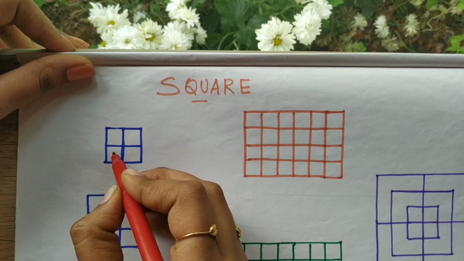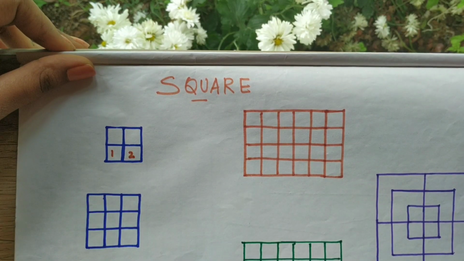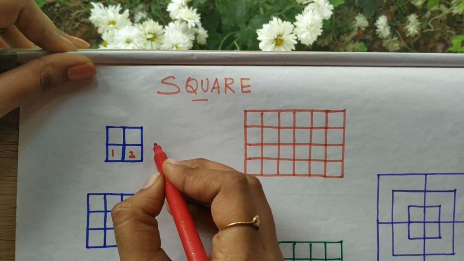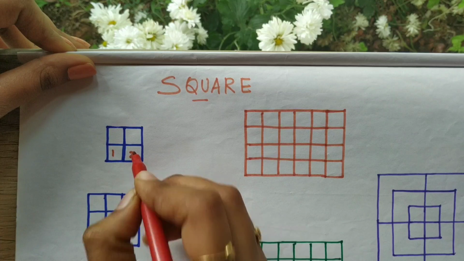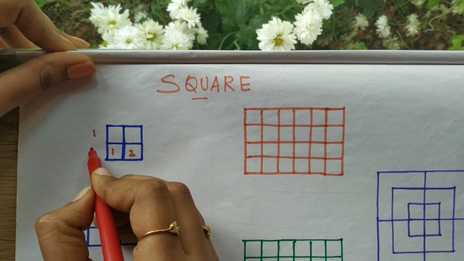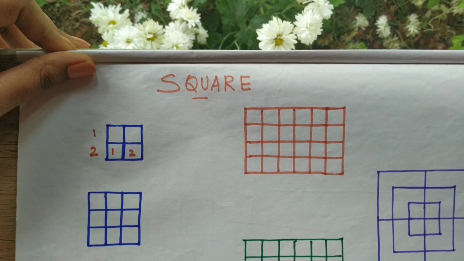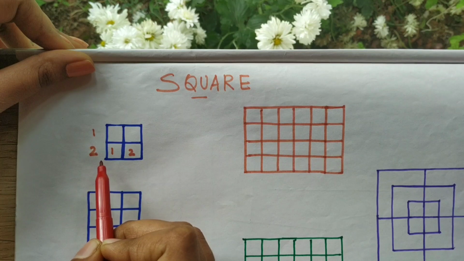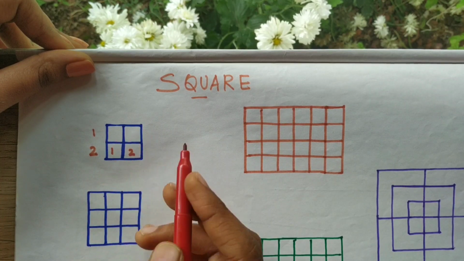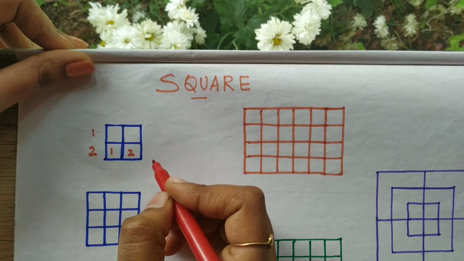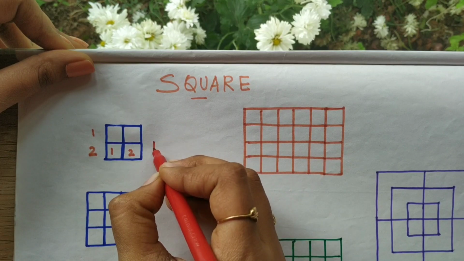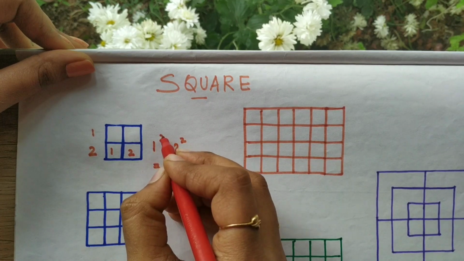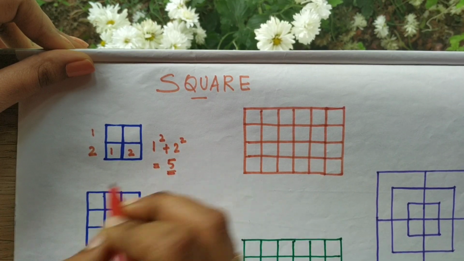What we have to do is count the base, this column. The columns here are 1 and 2. The rows are 1 and 2. So the number of rows is 2 and the number of columns is 2, so it is a perfect square. For this type of sum, when the columns and rows are equal, we do 1 square plus 2 square. So 1 plus 4 equals 5. So there are totally 5.